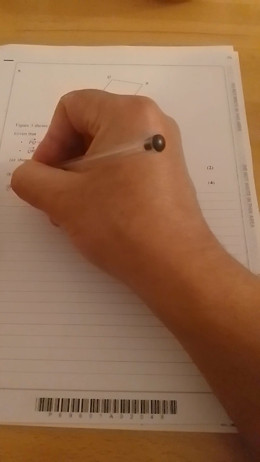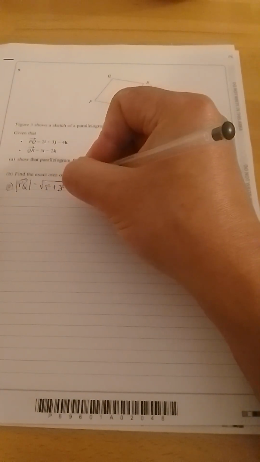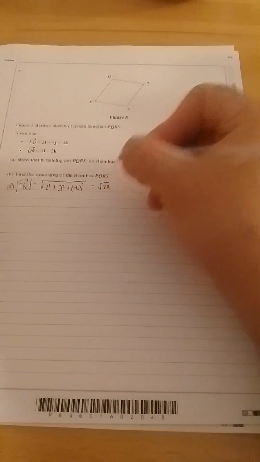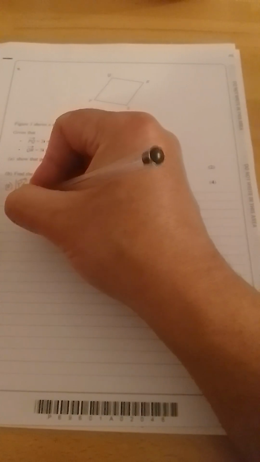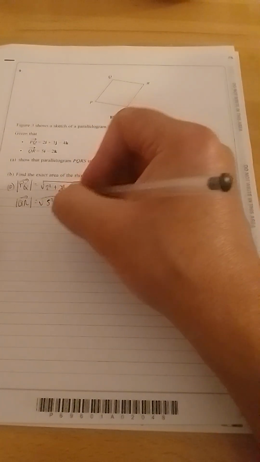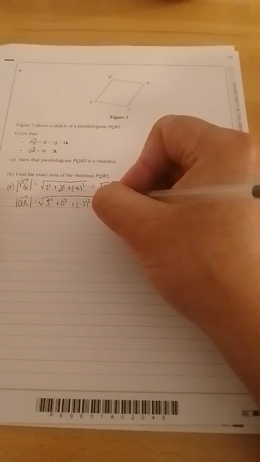So we can say that, for example, for part A, the magnitude of PQ is the square root of 2 squared plus 3 squared plus minus 4 squared. And if we work that out, it comes out as equal to root 29. We also know that the magnitude of QR is equal to the square root of 5 squared, there's no j component or 0 squared, and then plus minus 2 squared, which is root 29.